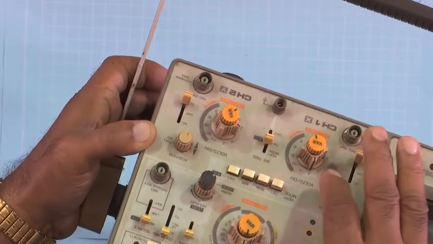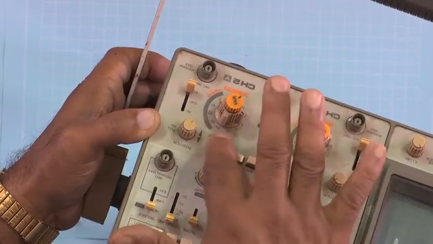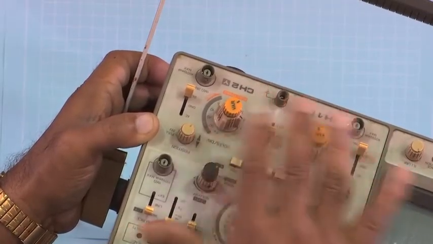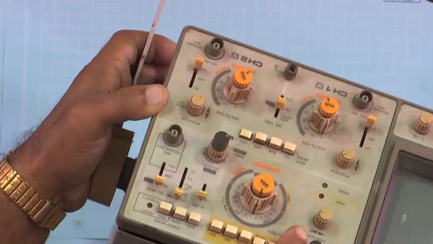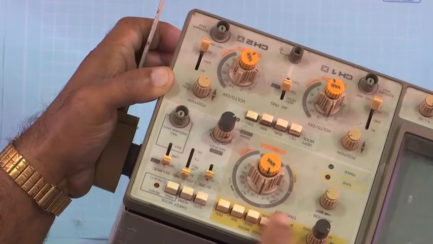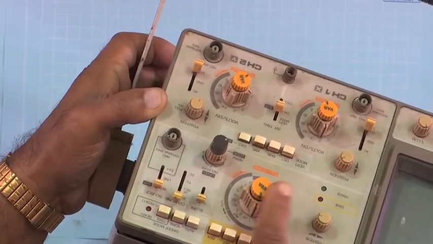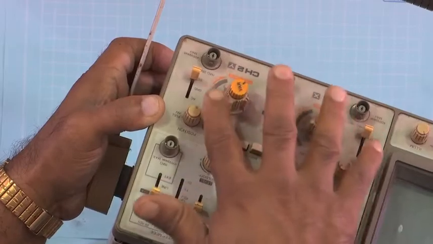This is volts per division, these are written volt per division. Here also the same thing, volt per division for channel 1 and channel 2, and here it is written time per division. So, this part is horizontal control, and this part is vertical control.